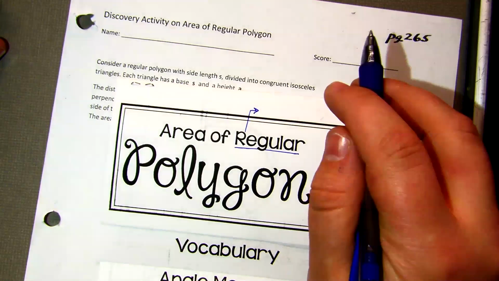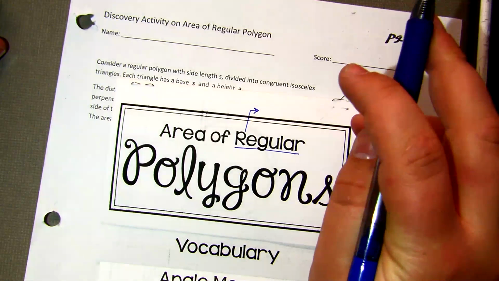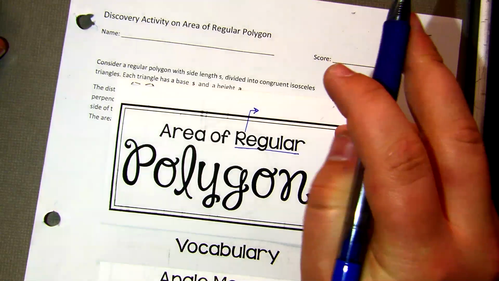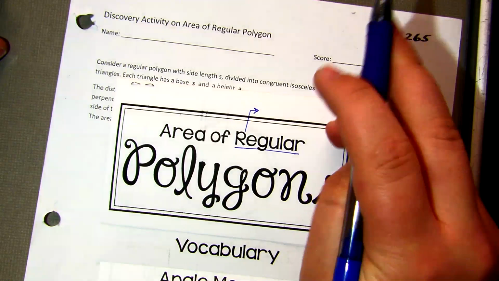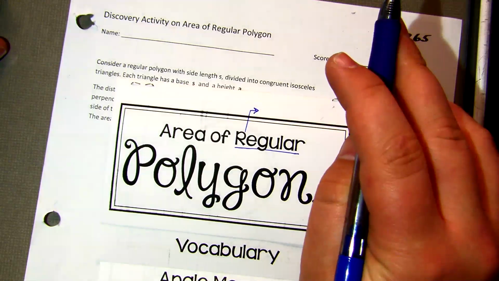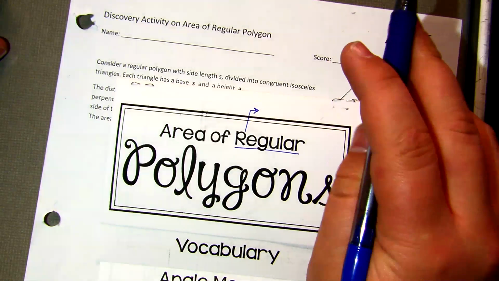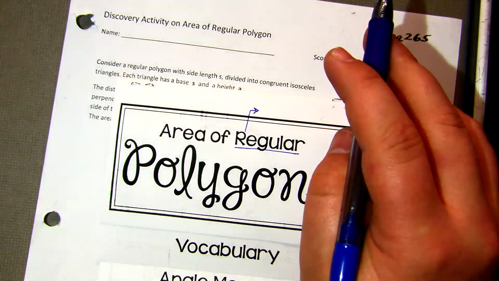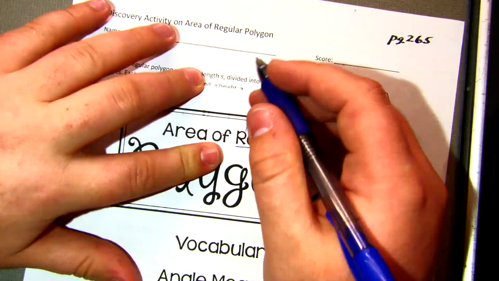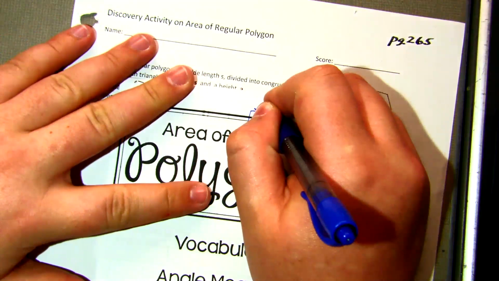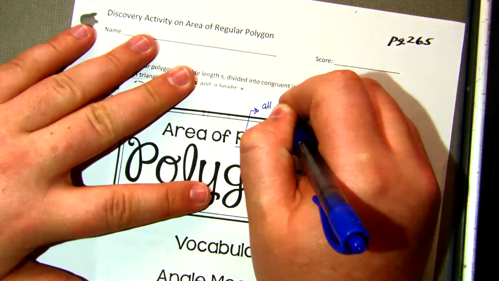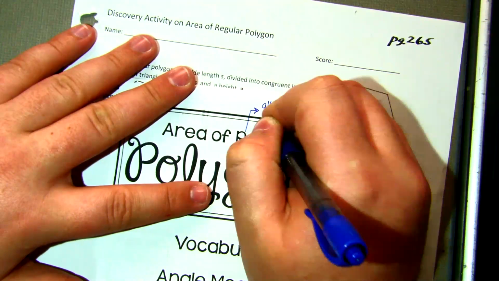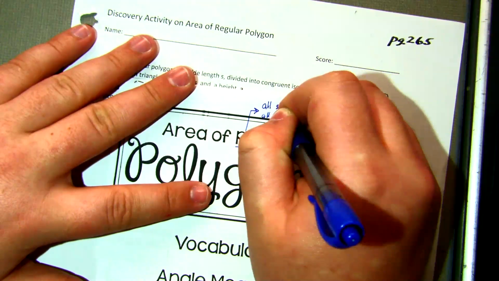I like that. That's an interesting thought. What do we know about the sides of a regular polygon? What can we say about the sides? And what can we say about the angles? Yeah, exactly. So in a regular polygon, all our sides are congruent. And all our angles are congruent.